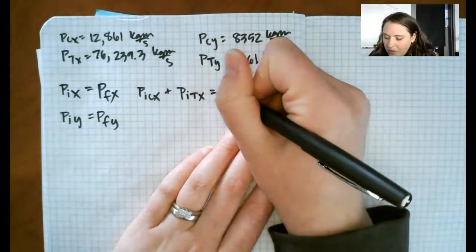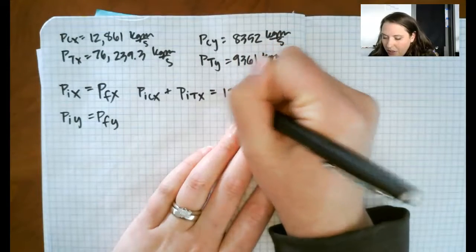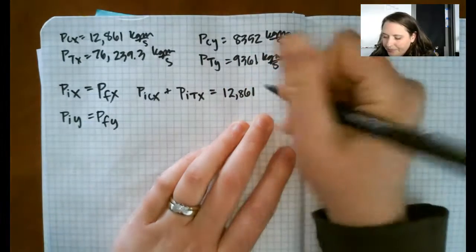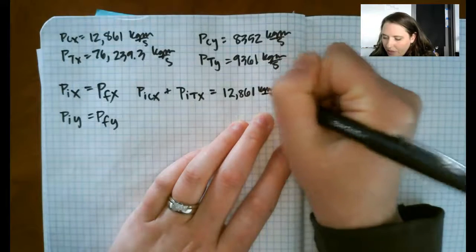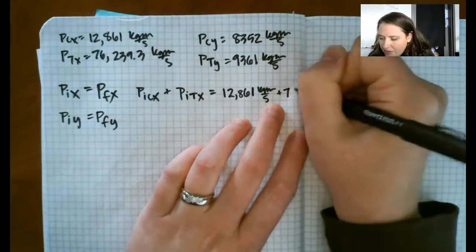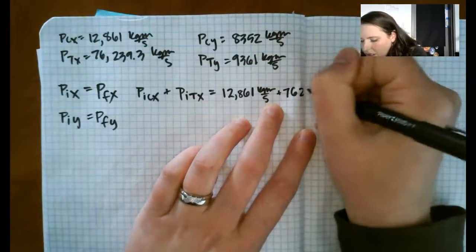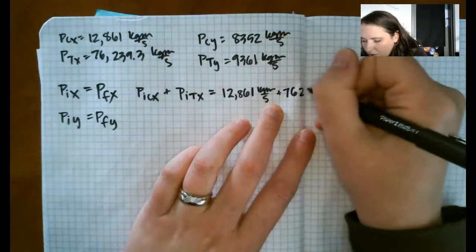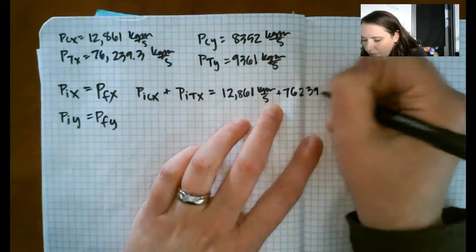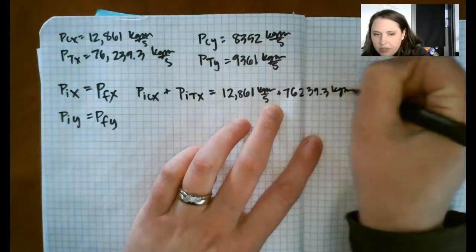So this is going to be equal to the momentum of the car, 12,861, plus 7,620, or 67,239.3 kilogram meters per second.